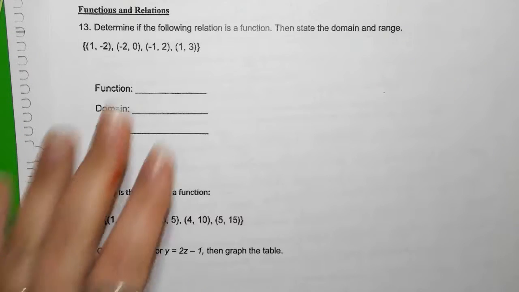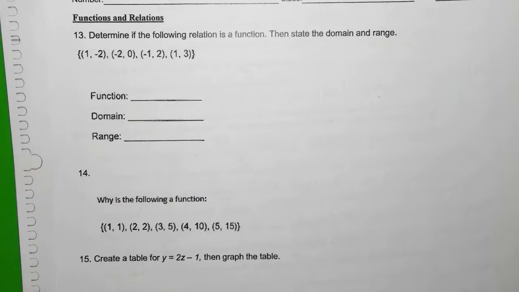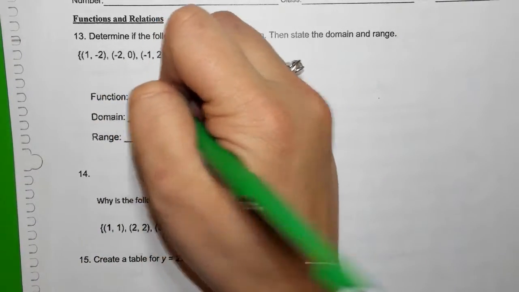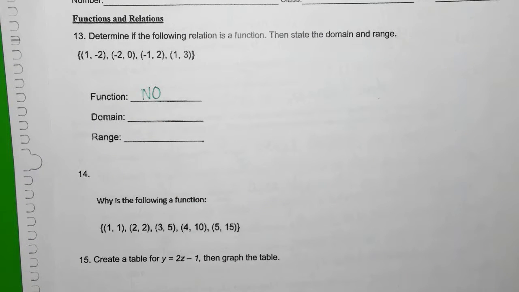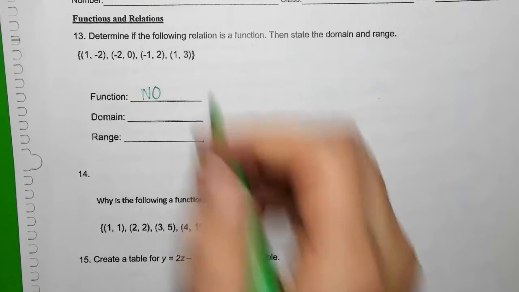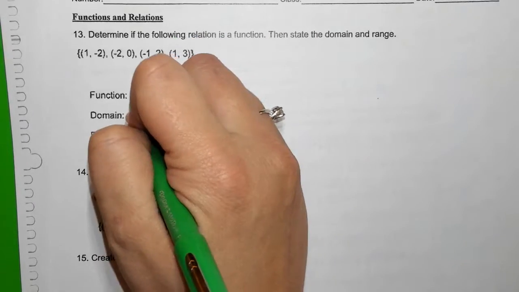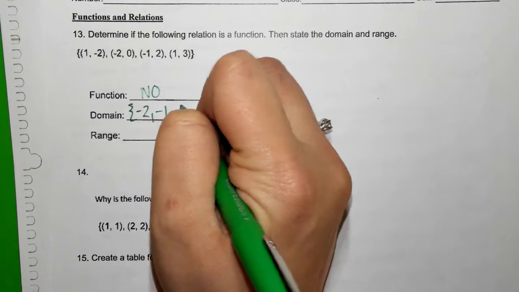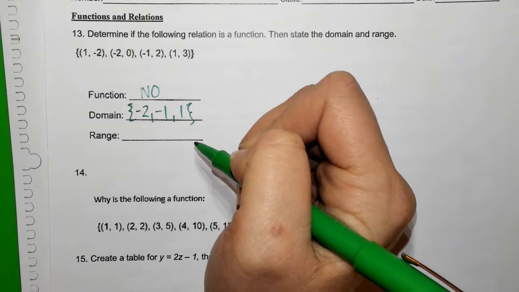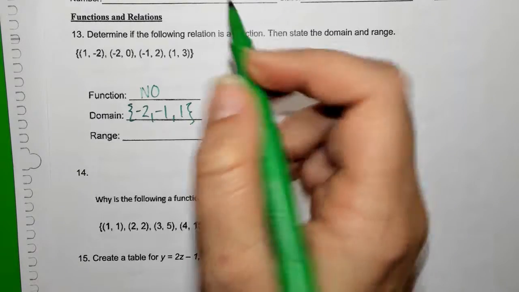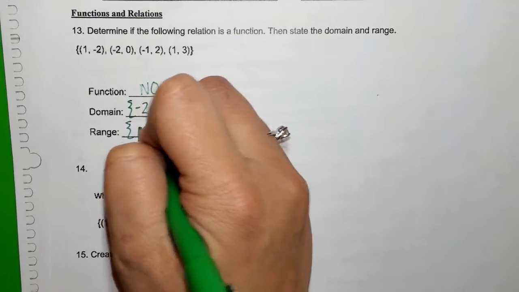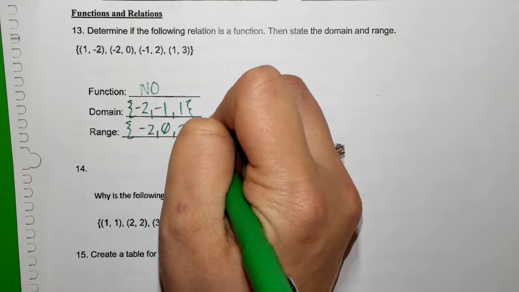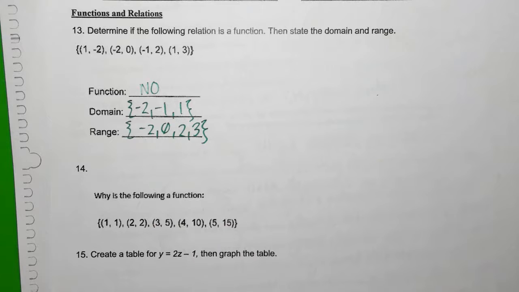Alright, number 13. It says determine if the following relation is a function, then state the domain and range. Is this a function? No. Why? Take a point. Alright, what's our domain? You were close. You just had it in reverse order. Alright, what's our range? Just going to be in that order. 0, 2, 3. -2, 0, 2, 3.